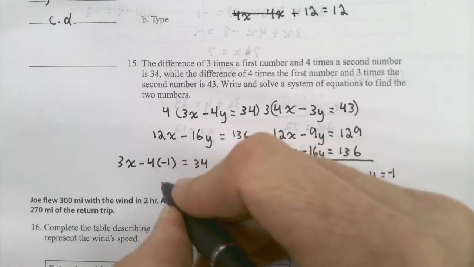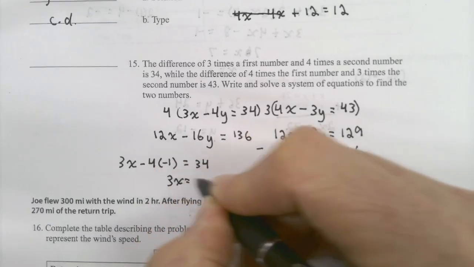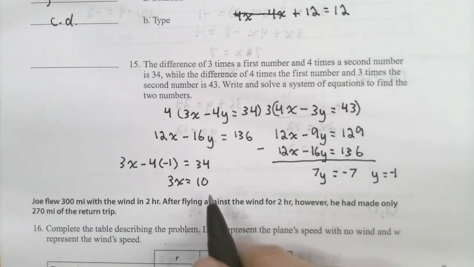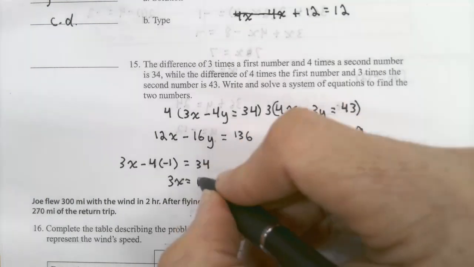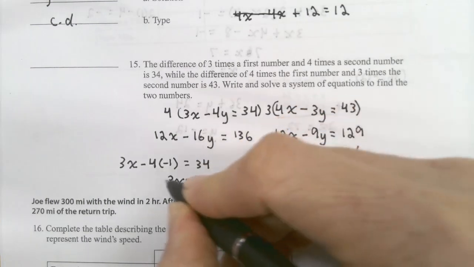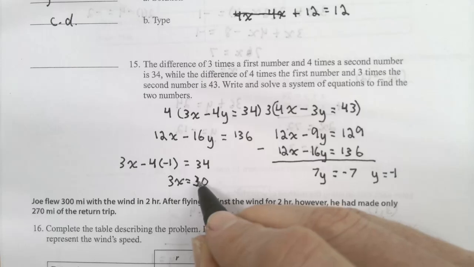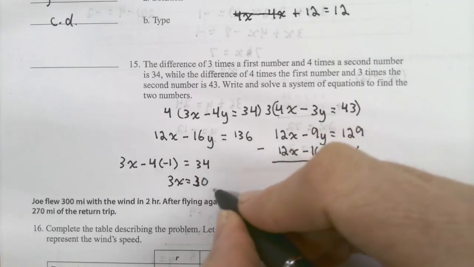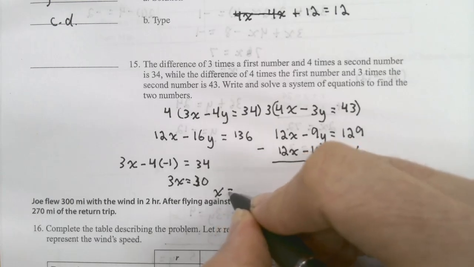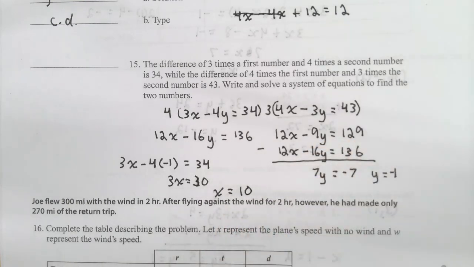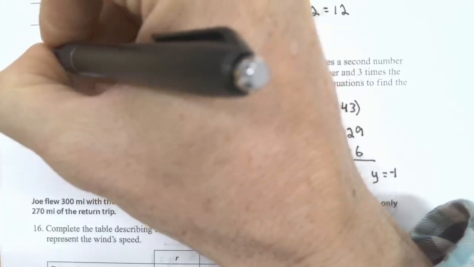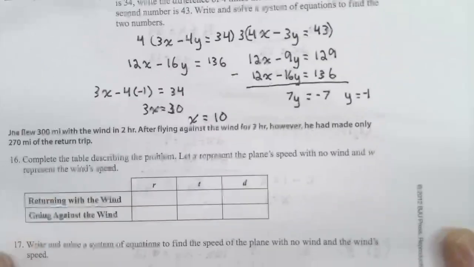So I'm going to subtract it from both sides, and I'll get 3x equals 30. 34 minus 4 is 30. And then 3x equals 30. 30 divided by 3 is 10. I was getting ahead of myself there. And so the solution is going to be 10, negative 1 for that guy.